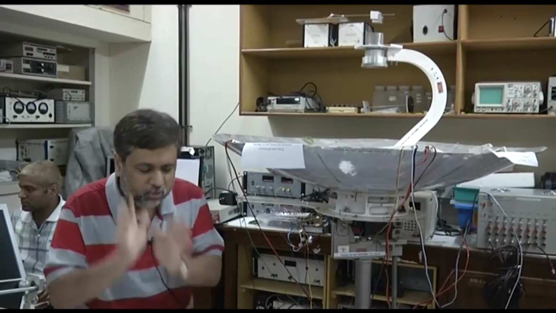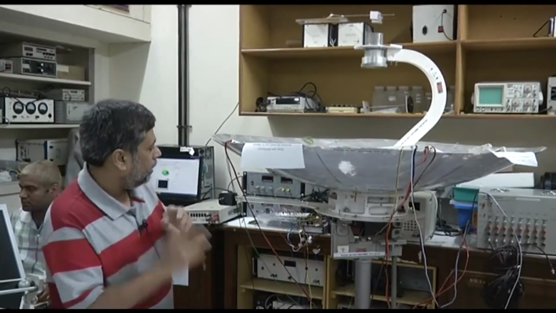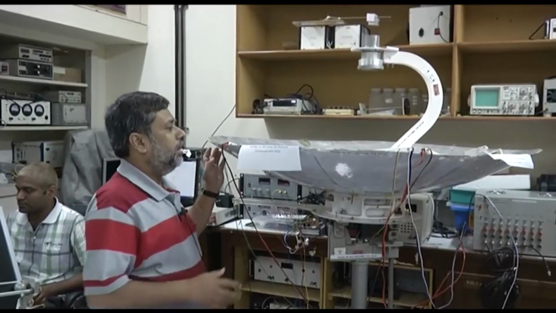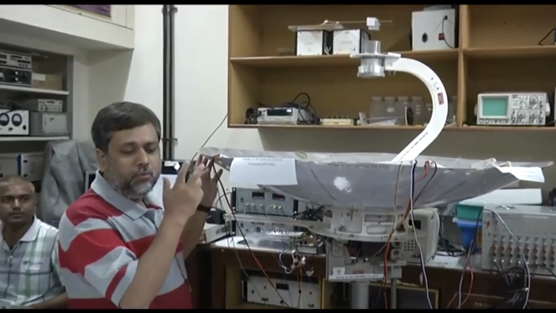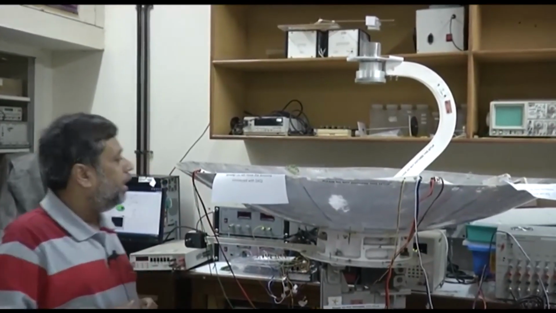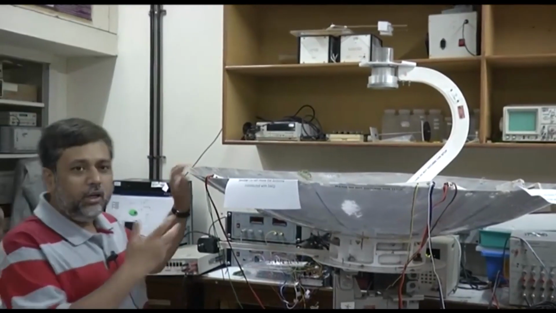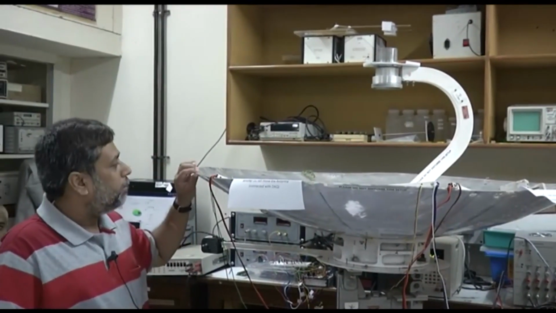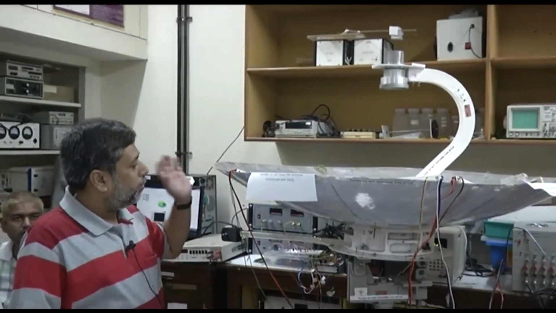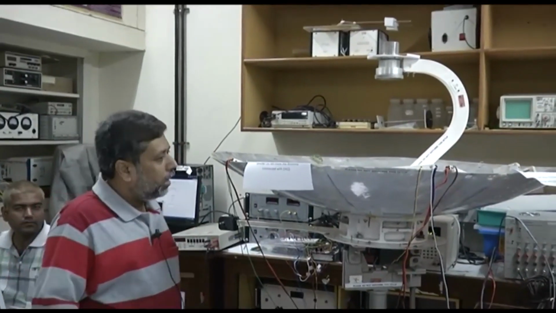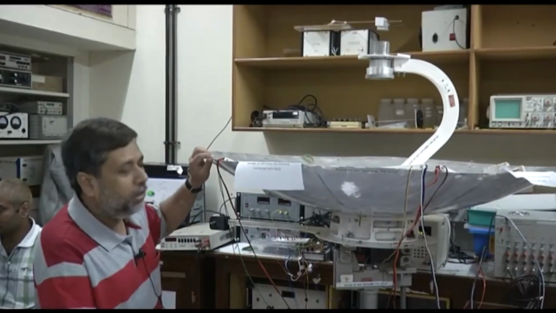We are going to use both the systems here in this antenna. This is a 5th generation space-based antenna which is being developed by ISRO, and from the Satellite Application Centre our collaborator is Dr. B.S. Munjal.